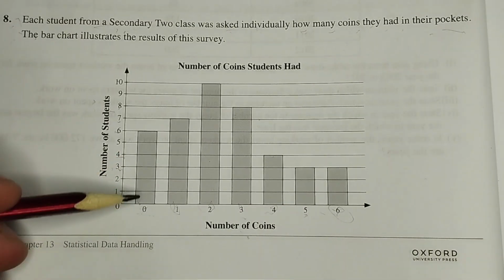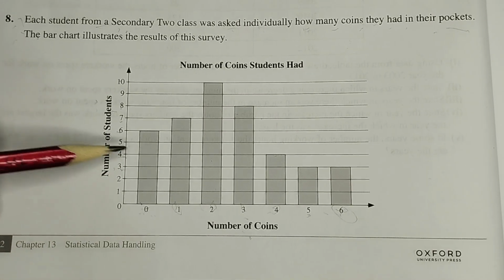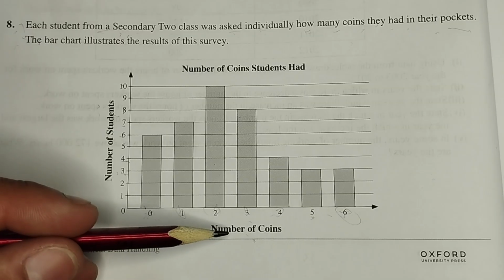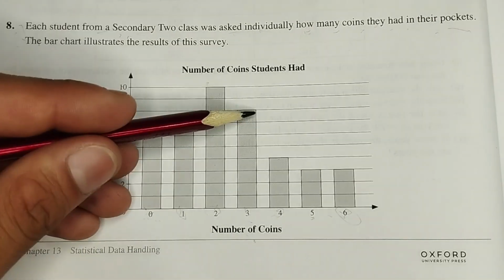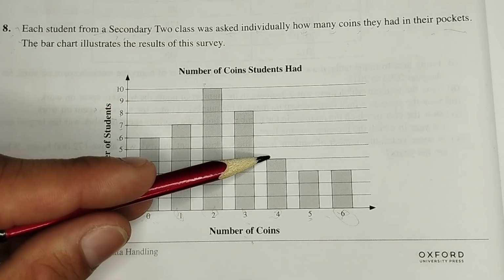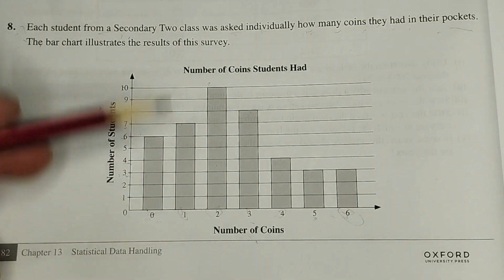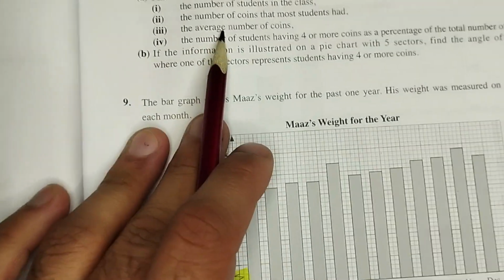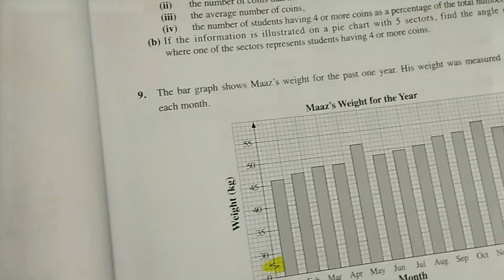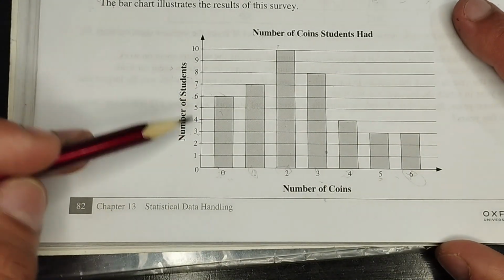Each one of these bars is telling you about the number of students and the number of coins with each student. So 6 students we have here, 7 students here, 10 students here, 8 students here, 4 students here, and 3 and 3 students here. And 6 students have no coins, 7 have 1, and you can just continue to read all like that, right? The question is asking us to find the number of students in the class. As I said, each bar is representing a specific number of students.